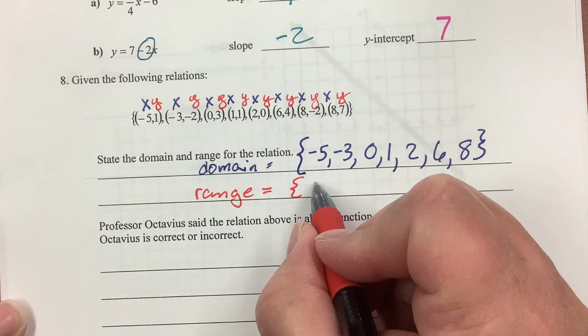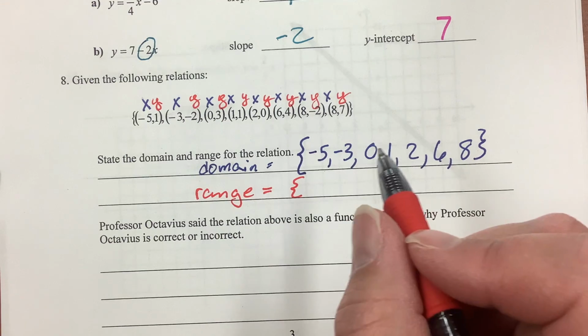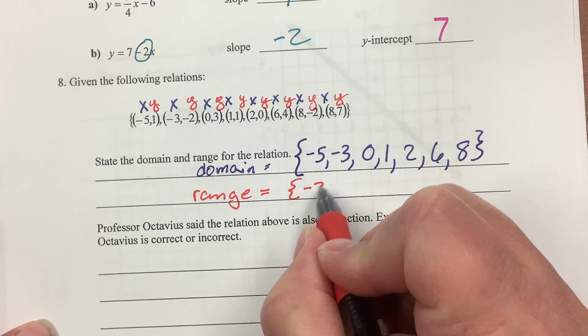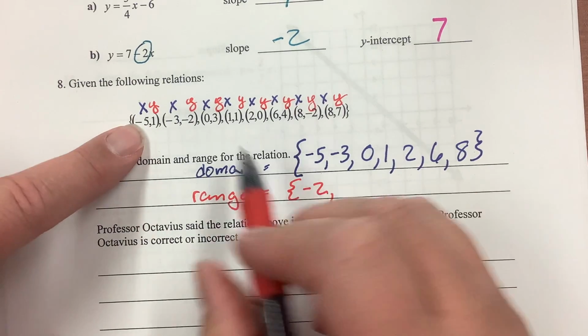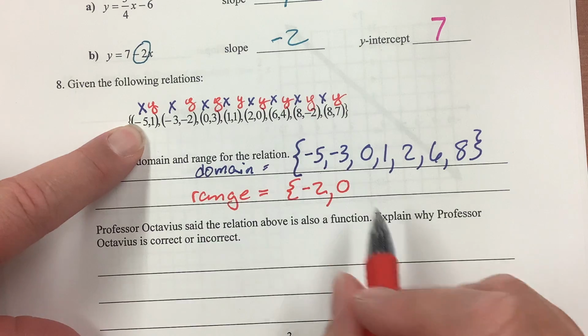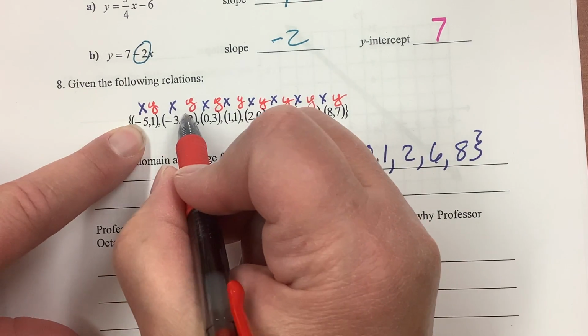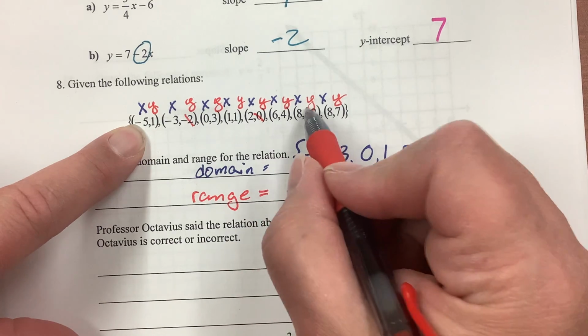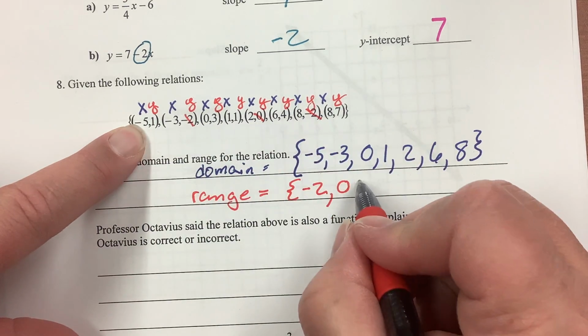So domain is, well, you're supposed to do it from smallest to largest, and my smallest number here is -2. And then, oh, no other negative numbers, 0. 0's here, so I did -2, I did 0. What's next? Here's another -2. 1.